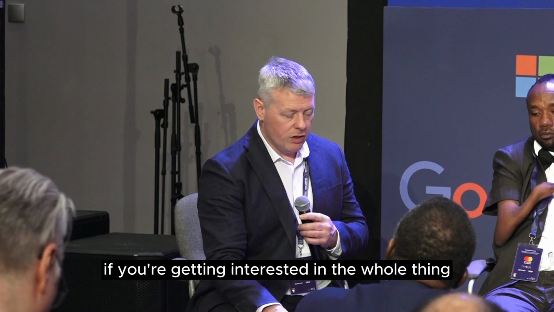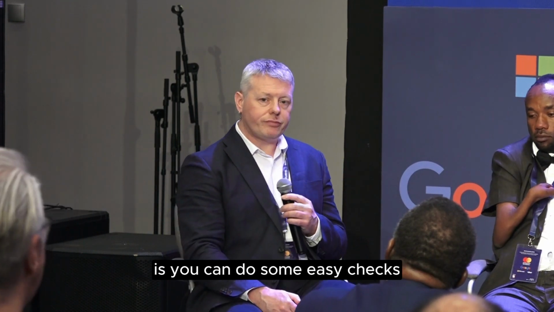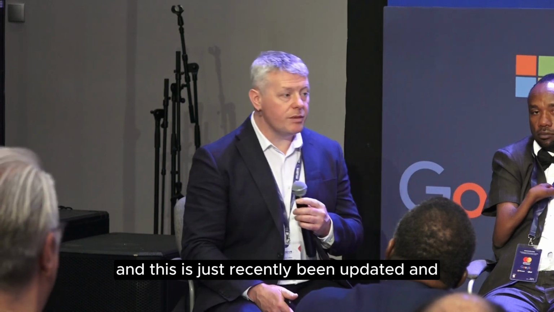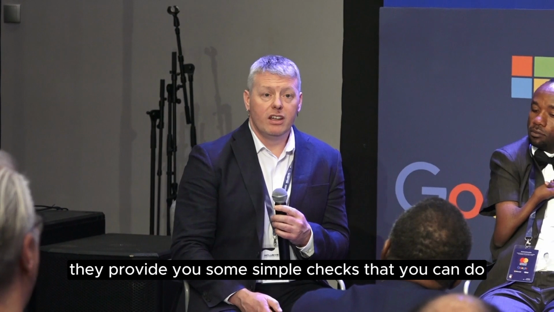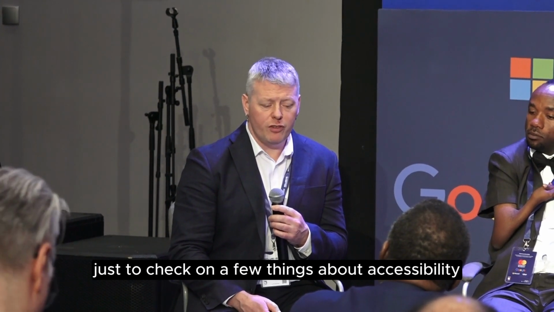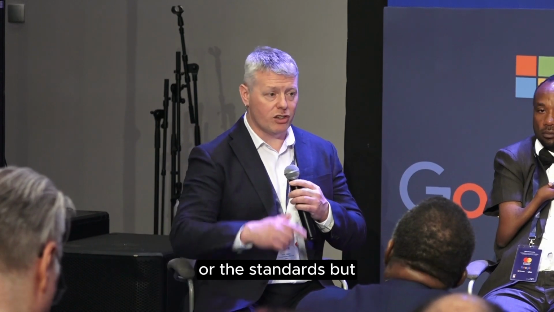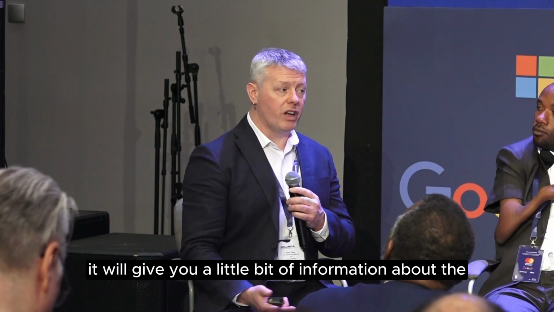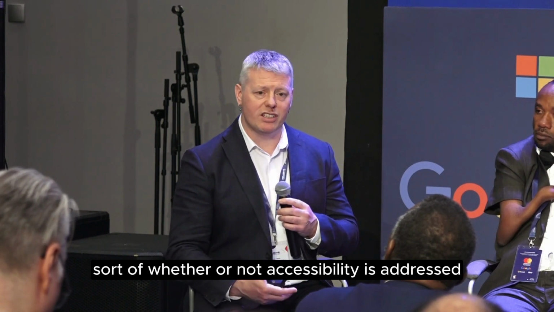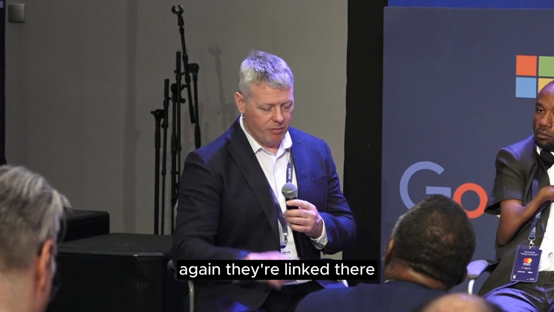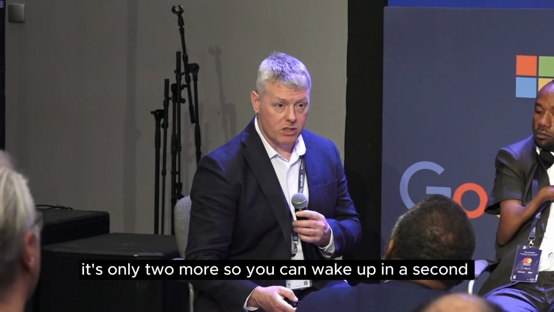The next one, if you're getting interested in the whole thing, is you can do some easy checks. This has just recently been updated. What these do is they provide you some simple checks that you can do just to check on a few things about accessibility. It's not going to tell you whether or not it passes the regulations or the standards, but it will give you a little bit of information about whether or not accessibility is addressed in the most basic way. And again, they're linked there. It's only 2 more, so you can wake up in a second.